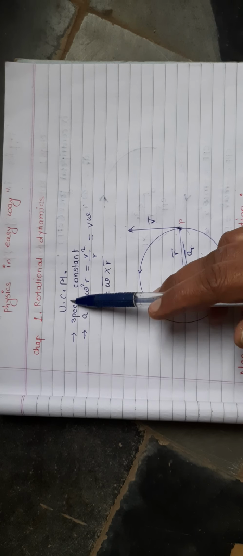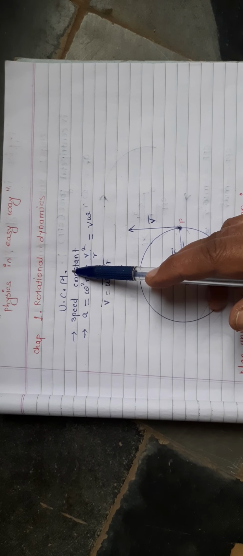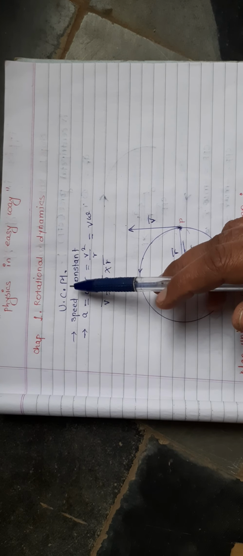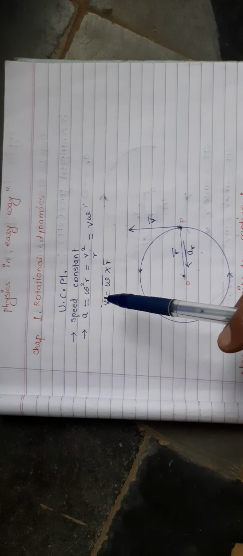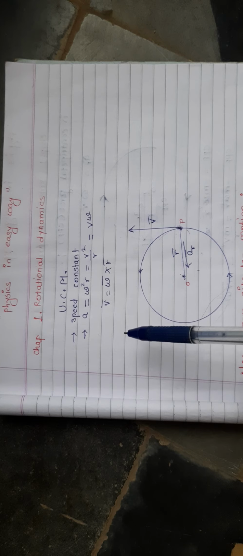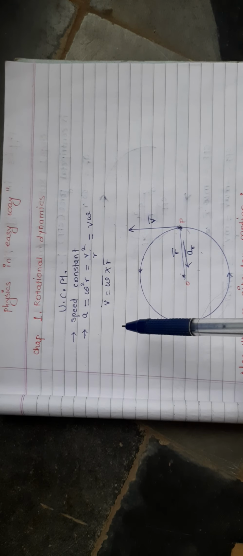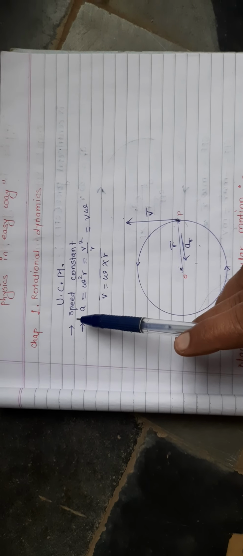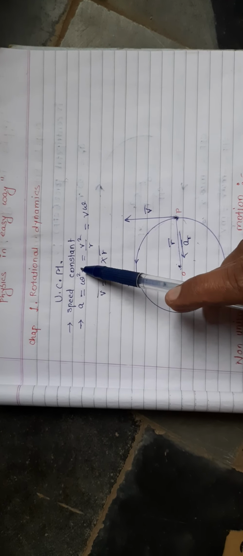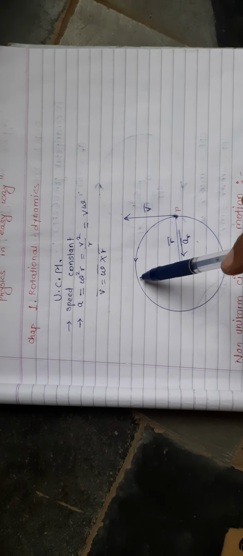Now the next point, that is UCM or uniform circular motion. What is meant by uniform? This word is already known to us: uniform means same for all. Uniform means uniform speed, or in this motion the speed of that object is constant.